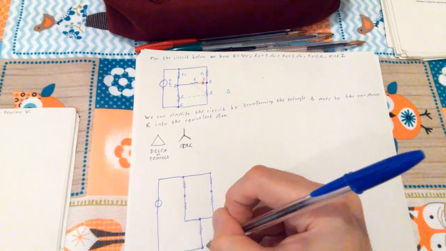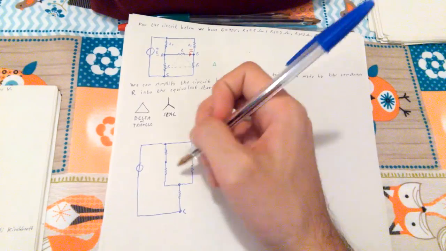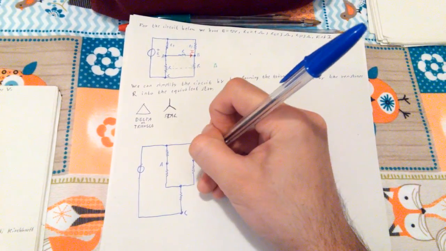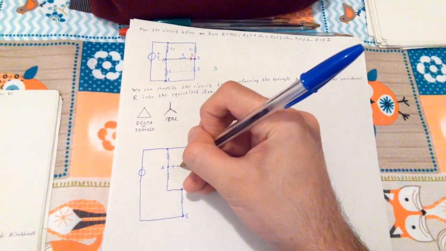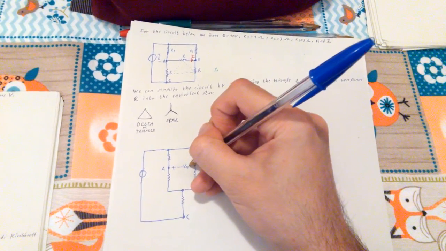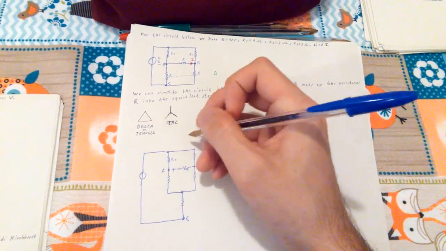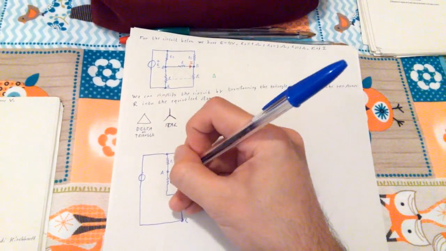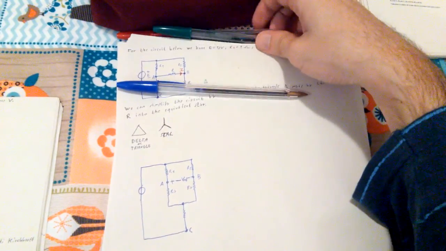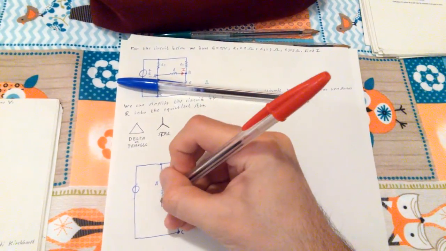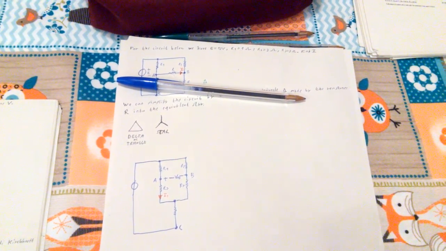So this is my point C. This is my point A, this is my point B. I'm going to be looking for VAB. This is a minus. This is going to be my R1, R2. I'm going to call this RA and RA, and here I'm going to have my current I1 and I2.